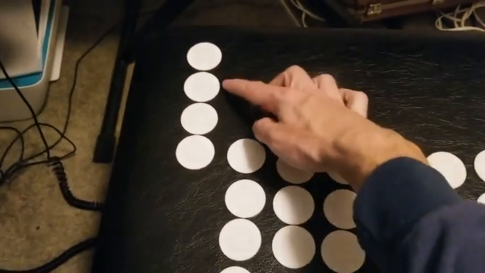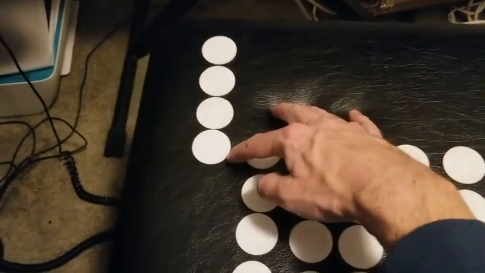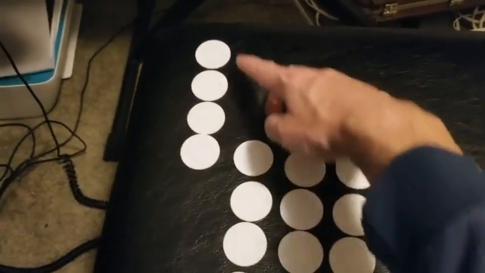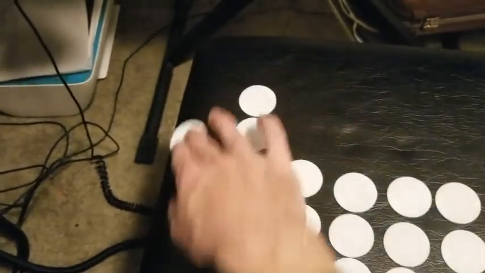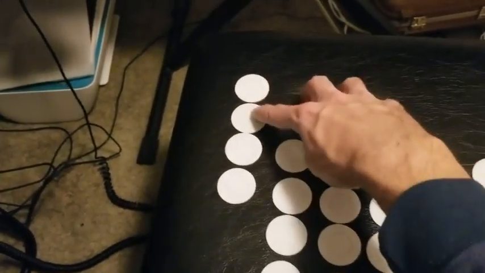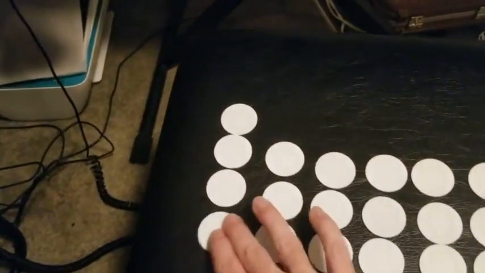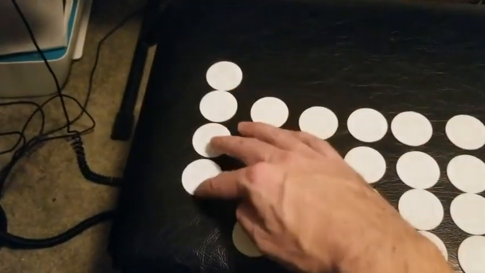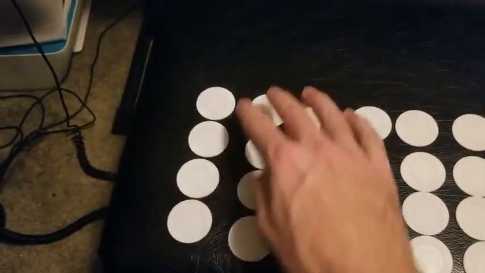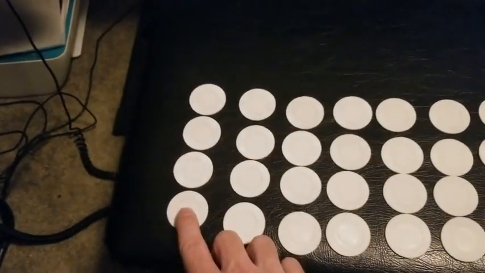Coming down is C, A, F, E. Again, this is still an F major 7 in third inversion. C, A, F, E to A, F, E, C, F, E, C, A, and E, C, A, F.